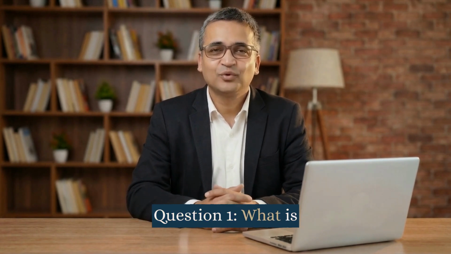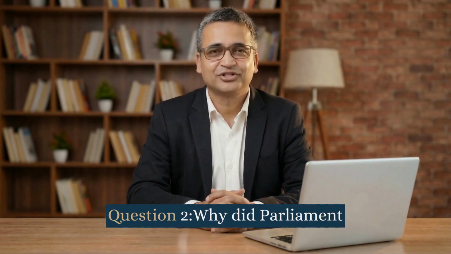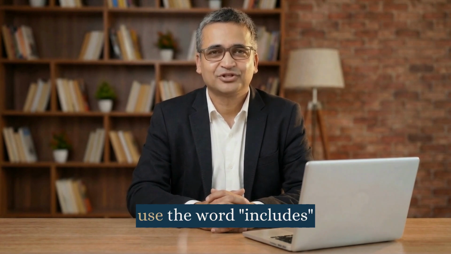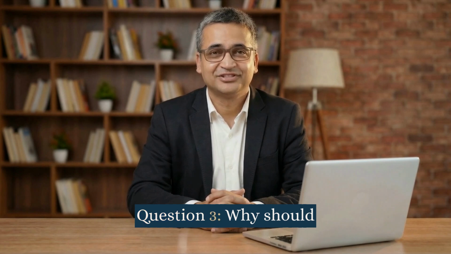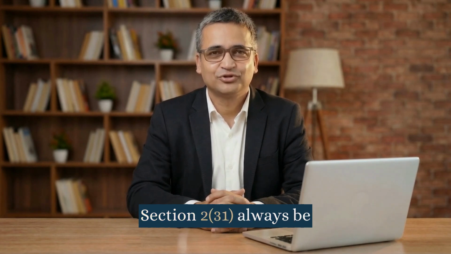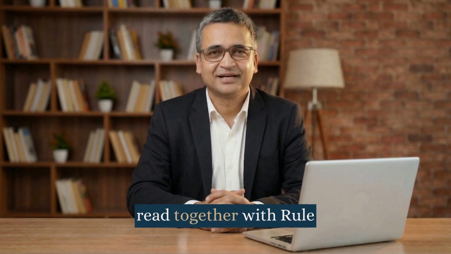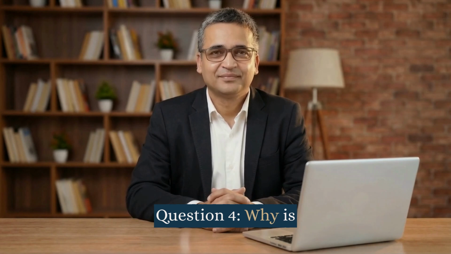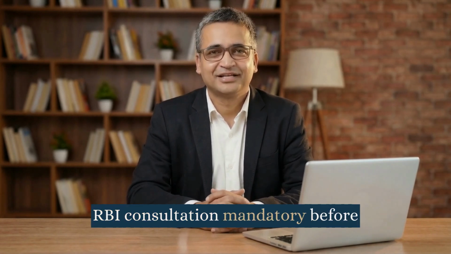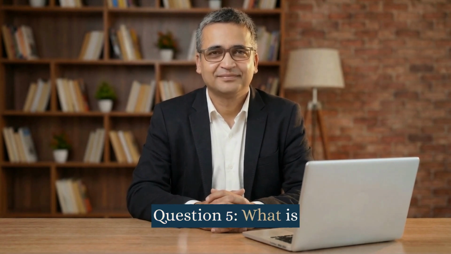Question 1. What is the definition of deposit under Section 231? Question 2. Why did Parliament use the word includes instead of means? Question 3. Why should Section 231 always be read together with Rule 21C? Question 4. Why is RBI consultation mandatory before prescribing exclusions? Question 5. What is the legal consequence if money is classified as a deposit?